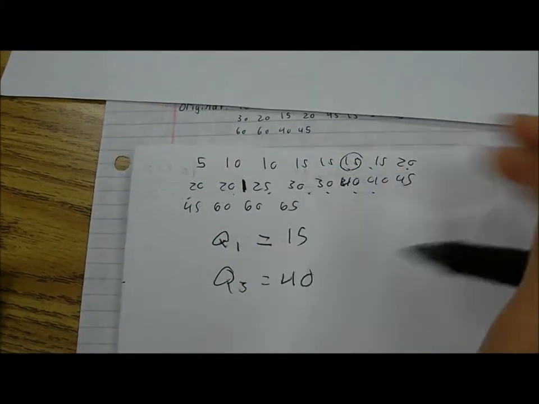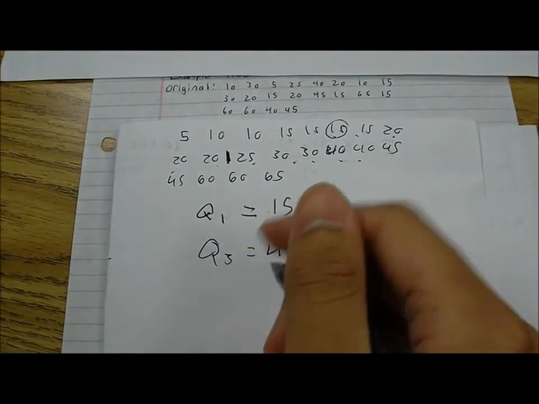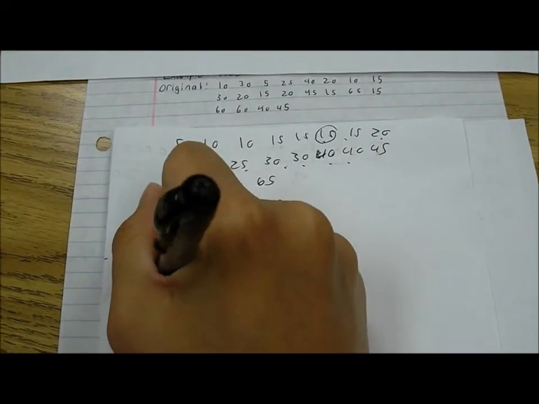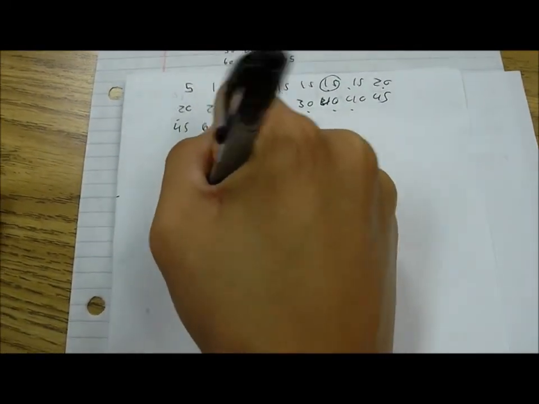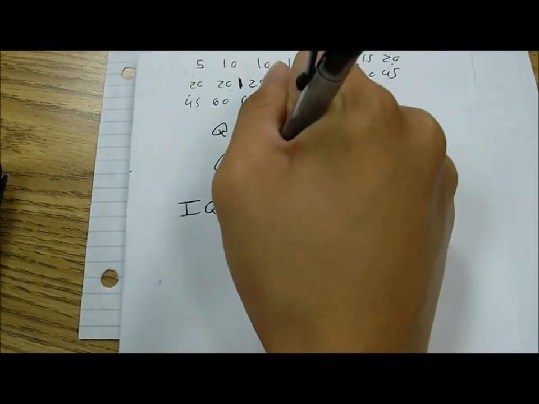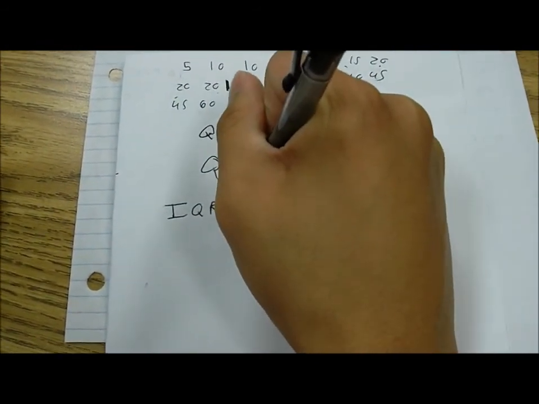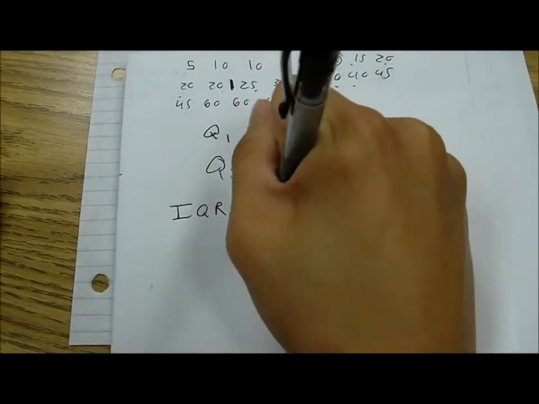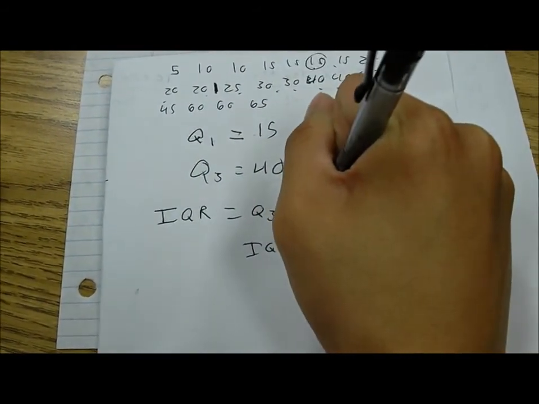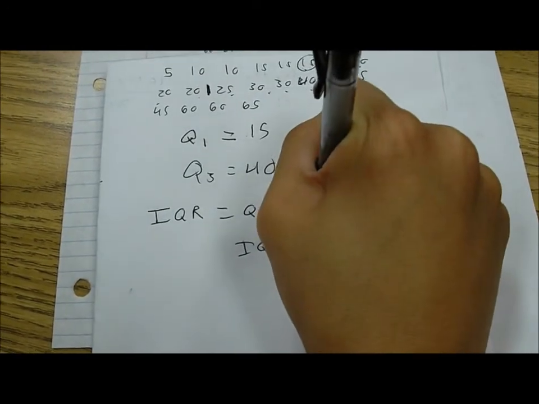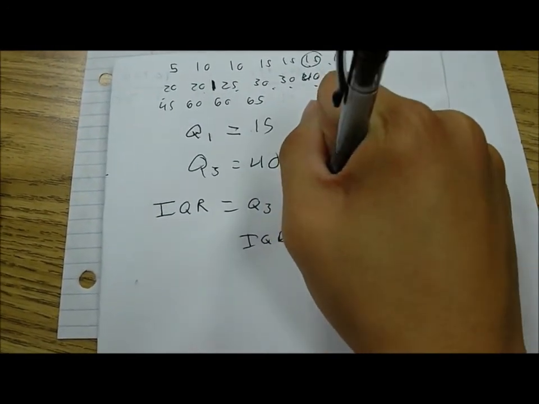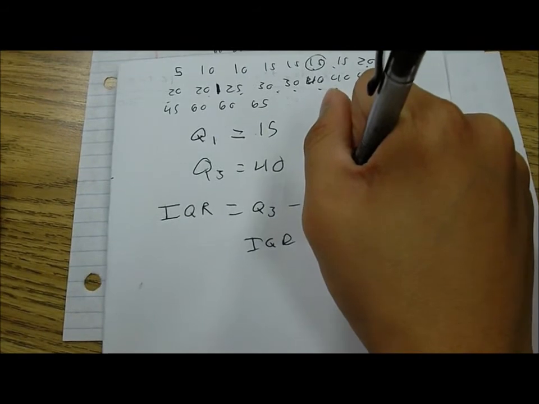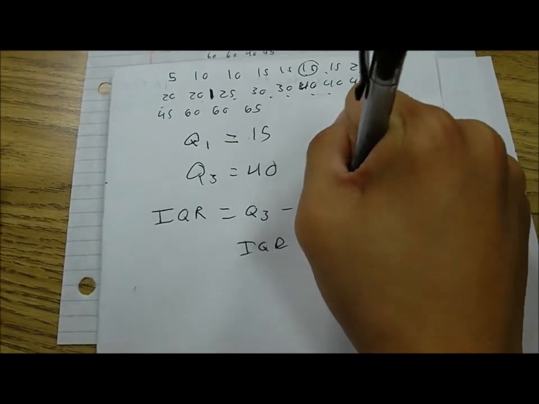Continuing this, to find the interquartile range, or IQR, you would use the formula IQR equals Q3 minus Q1. So the IQR of this set of observations would be 25.